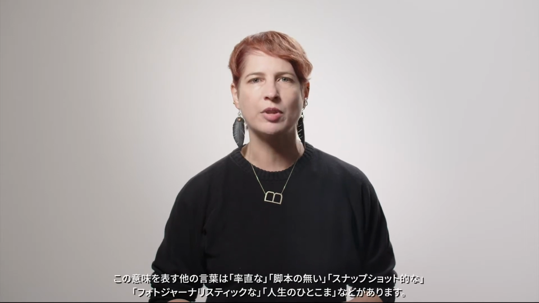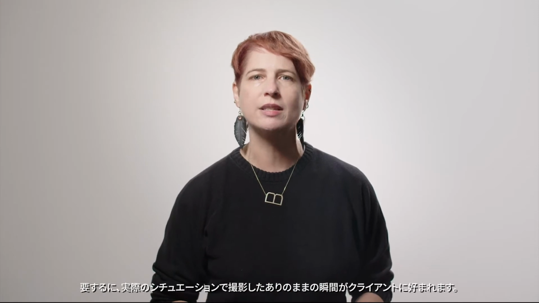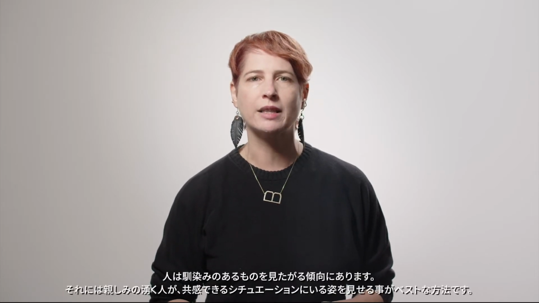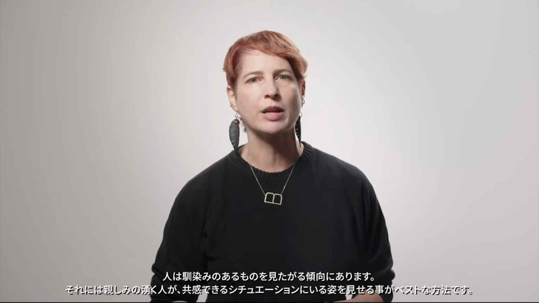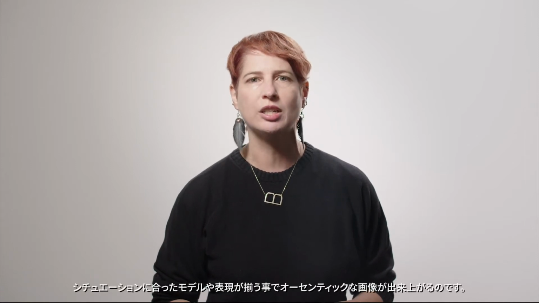Authenticity and believability are the most common words we hear from customers today. Other terms we hear to describe this are candid, unscripted, snapshots, photojournalistic, or slice of life. In a nutshell, customers are looking for spontaneous moments captured in real settings because that's what their audiences want to see. We all like to see ourselves reflected back in the imagery around us, and the best way to do that is by showing relatable people in relatable situations. Which is why having the right casting, emotion, production, and treatment creates authentic imagery.